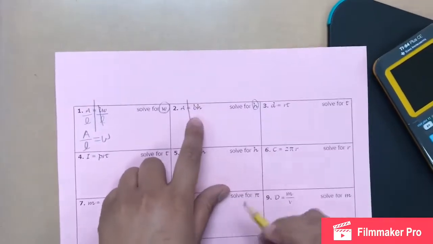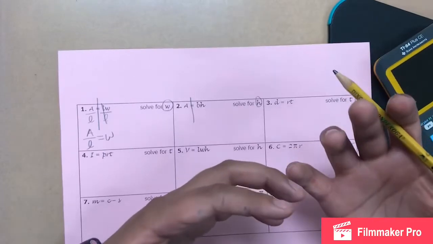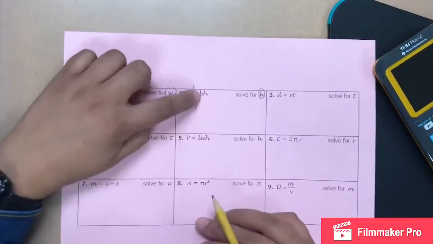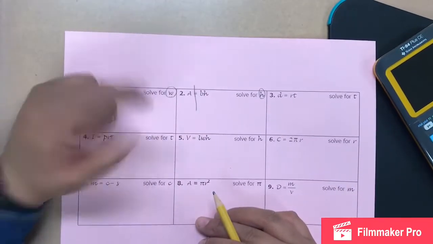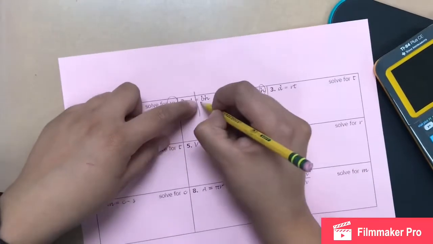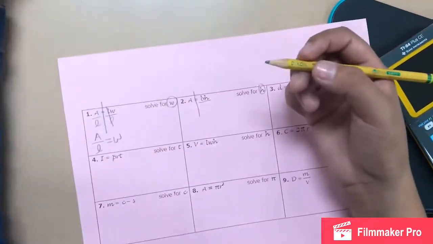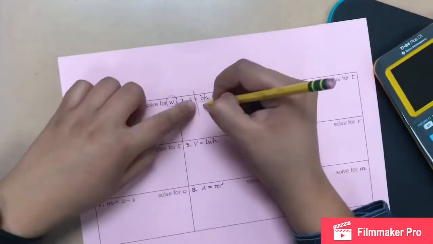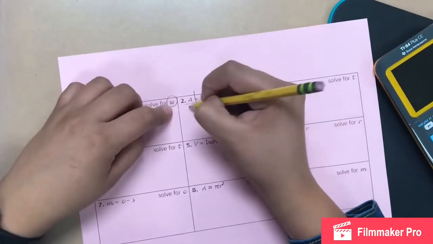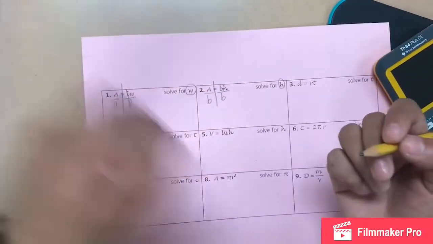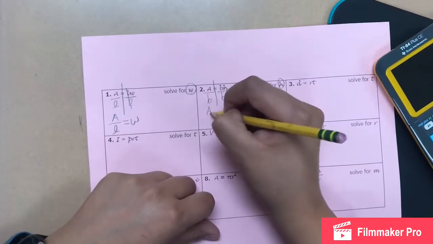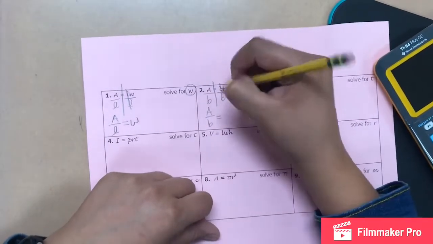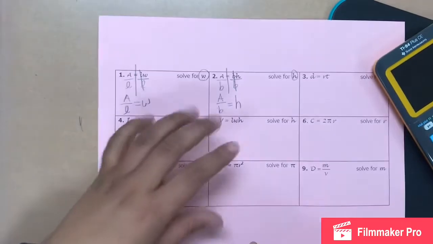So I need to look, what operation is being done to H? Well, B is being multiplied times H, and the inverse of multiplication is division, and I'm going to divide by what I'm trying to separate from H, so I'm going to divide by B to both sides. Again, I don't know what A divided by B is, but I can sure write it. Equals, the B's cancel, and that equals H.